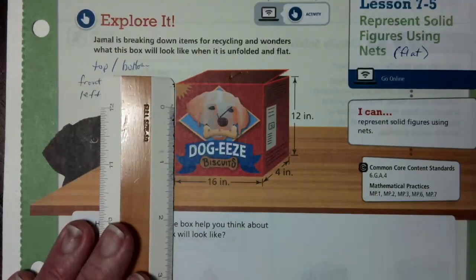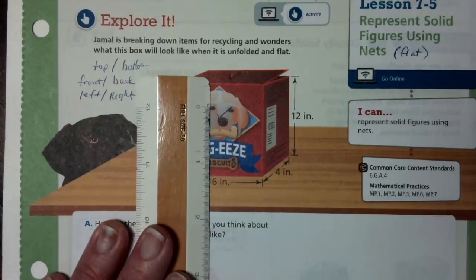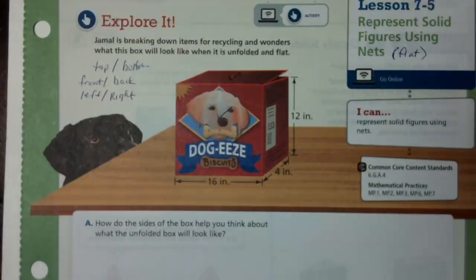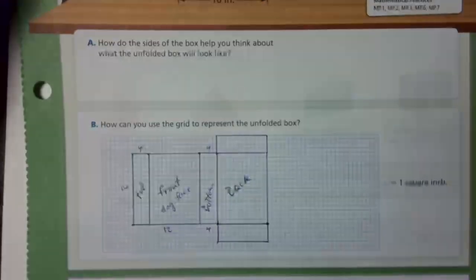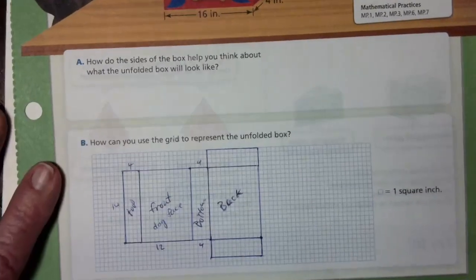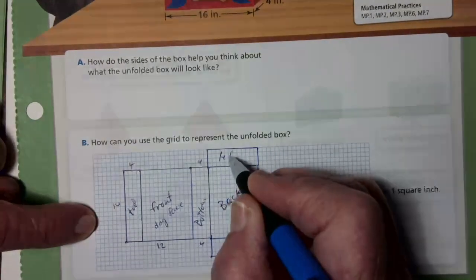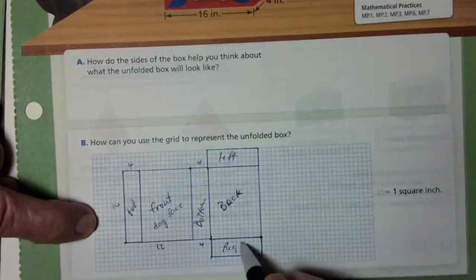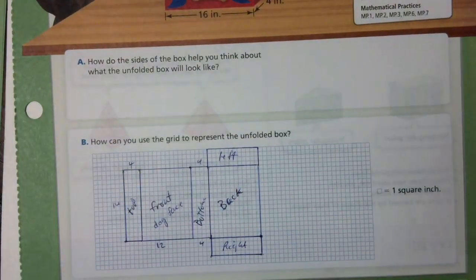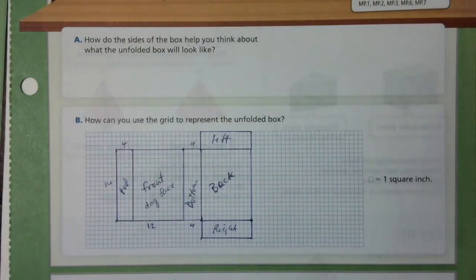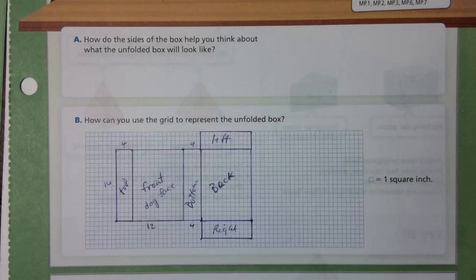Now, empty boxes are easy to find. Find them in the dumpster, find them at home. There's all kinds of them, okay? So now then, if that was my front, then this would be my left, and this would be my right side. And we've split the box apart. We have unfolded it, laid it out flat, and there's what it looks like.